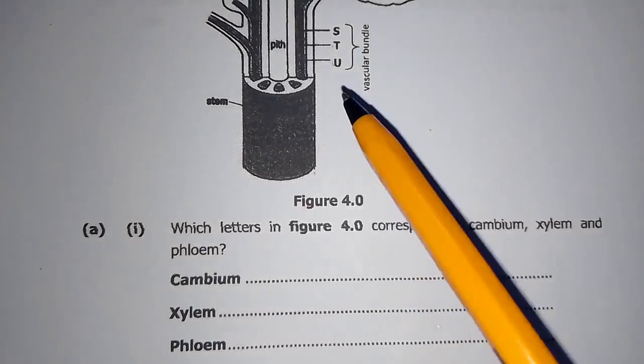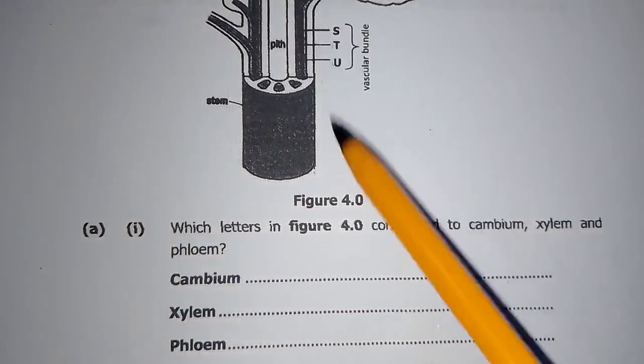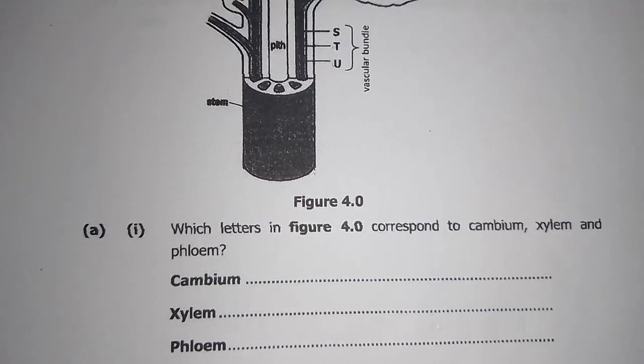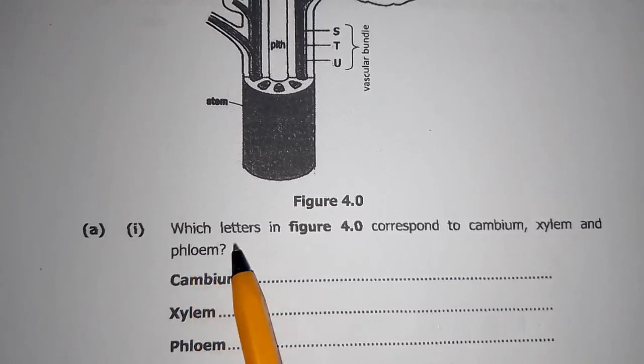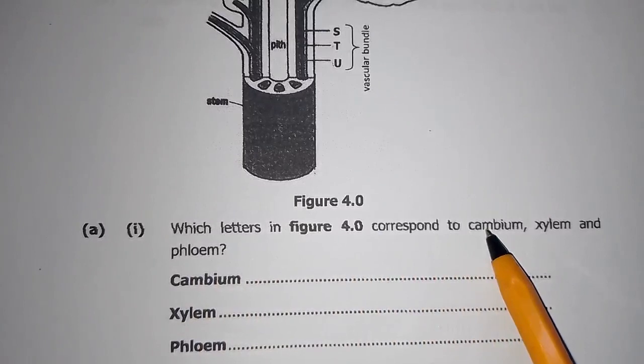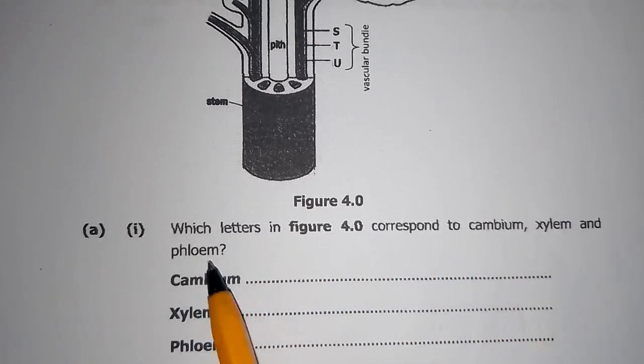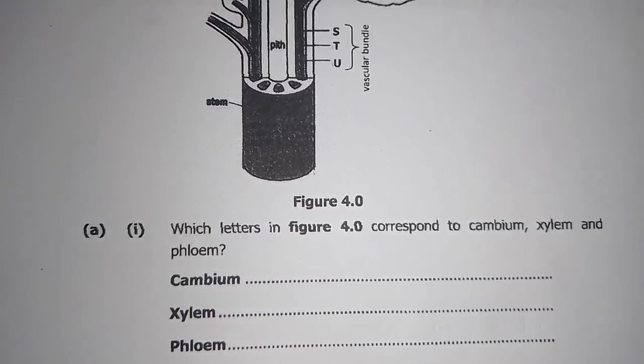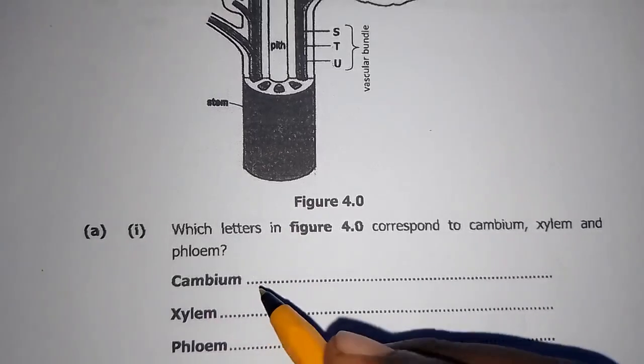My diagram is not clear, but the same way I've explained, that's the same way they are. Here it is saying, which letters in figure 4.0 correspond to cambium, xylem, and phloem. So here now what you need to do, cambium is T.